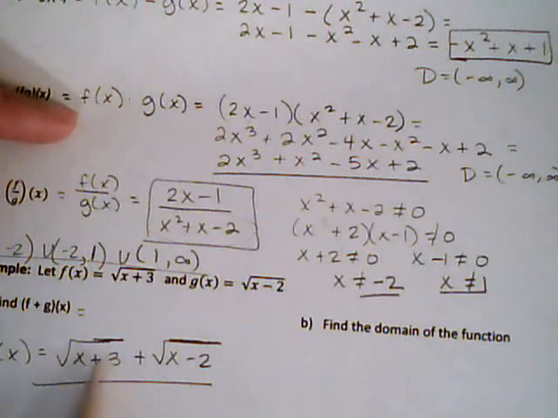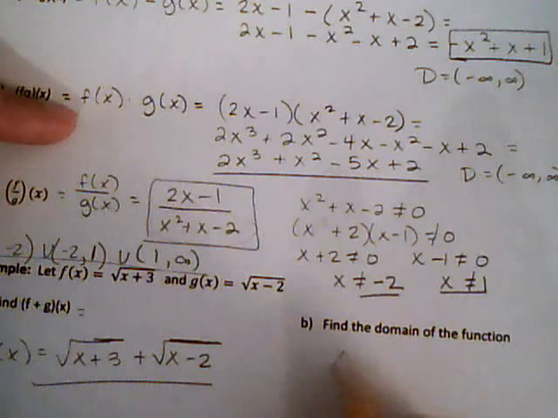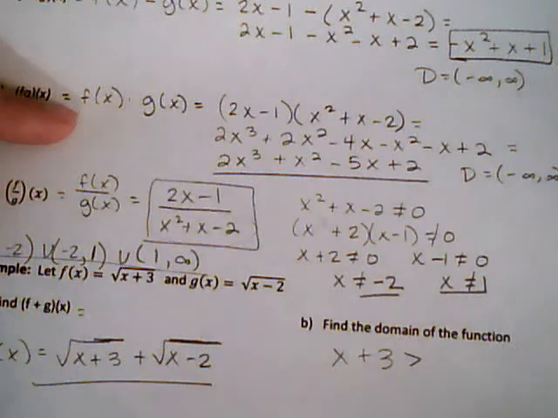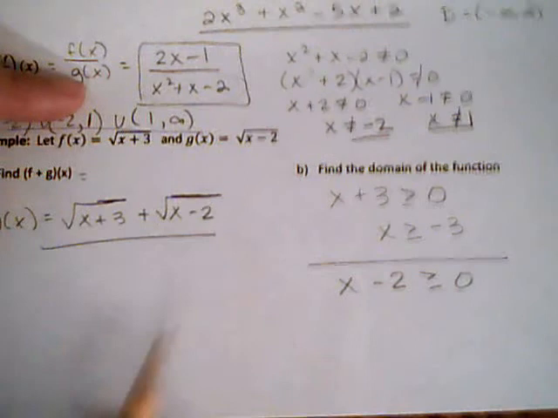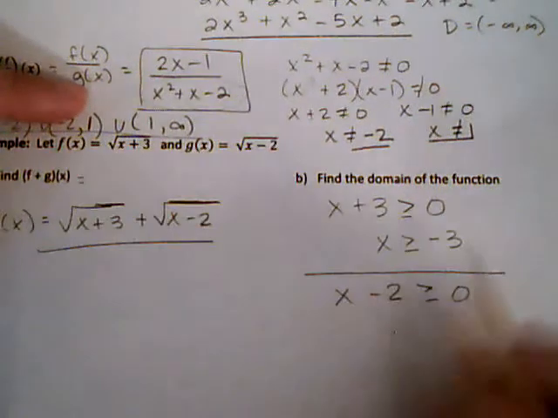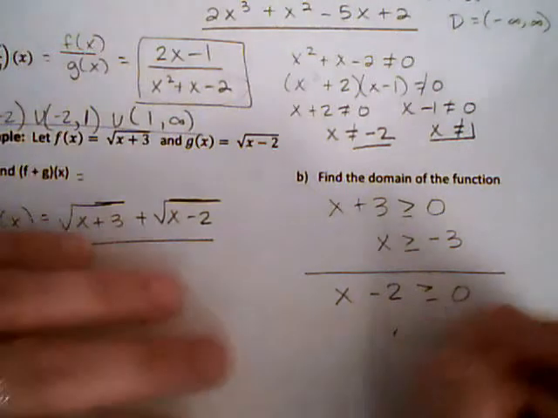Okay, I have to find the restrictions for each part of these. So the first would be that x plus 3 has to be greater than or equal to 0. So that means x is greater than or equal to negative 3. And also for the second part, x minus 2 greater than or equal to 0. So x would have to be greater than or equal to 2.